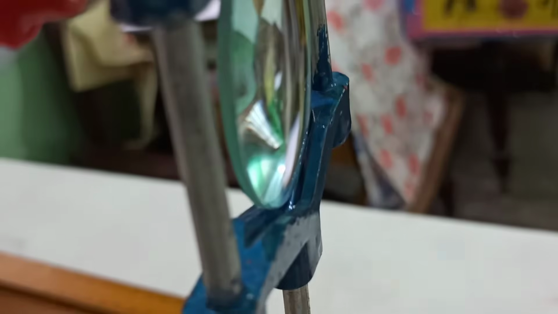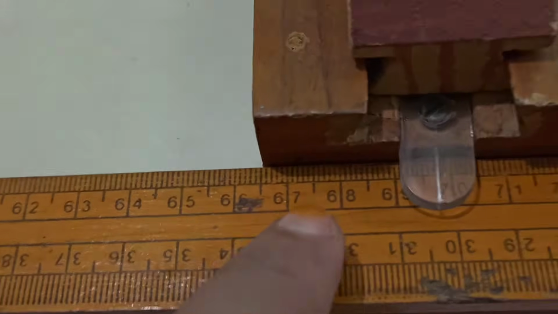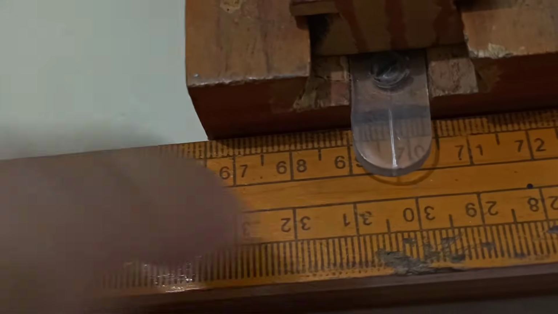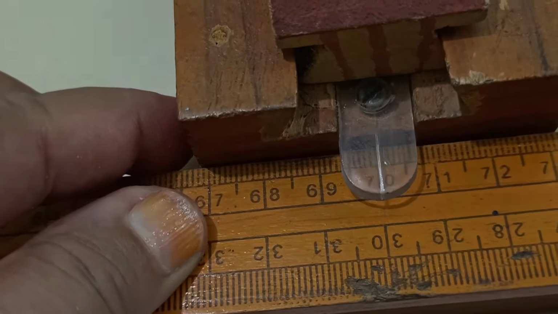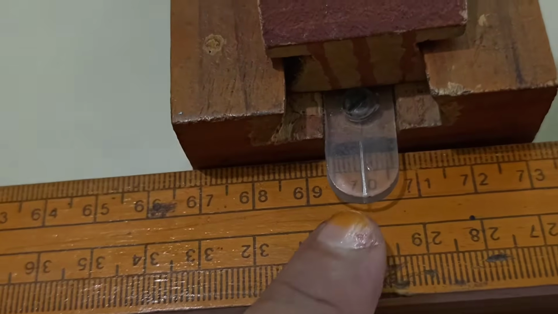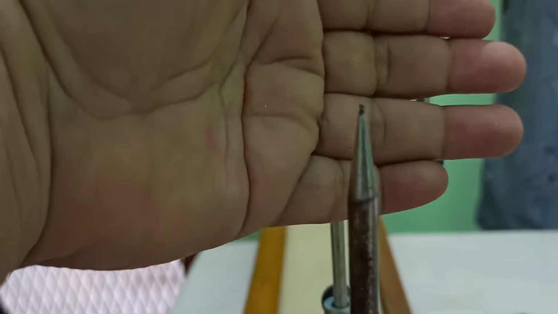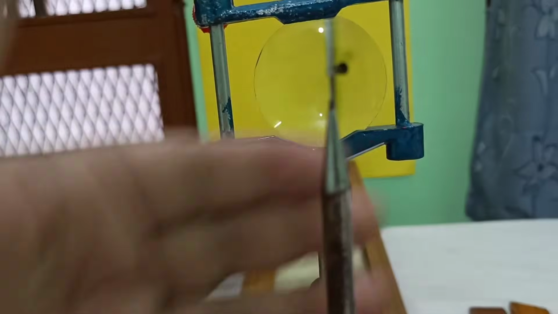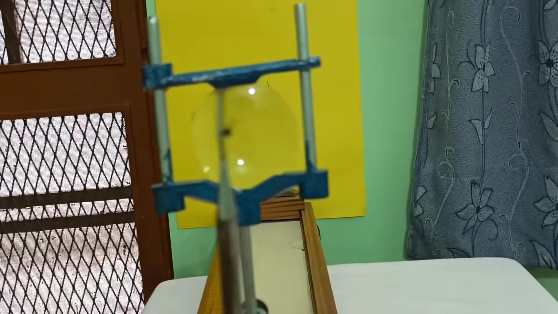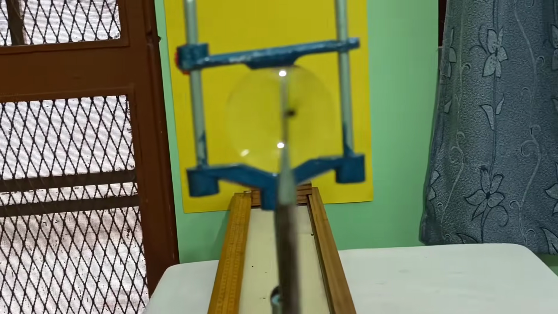This is the lens, and the position of lens is 70 centimeter, as we have already set. And check the position of parallax removal once again. This is something which I have to do to focus my camera on the two pins.